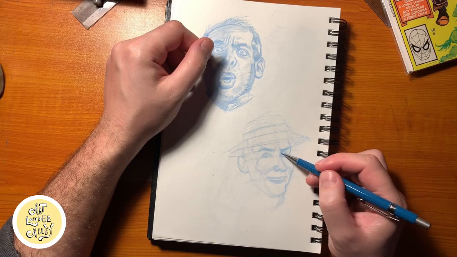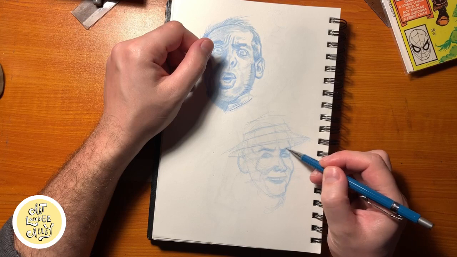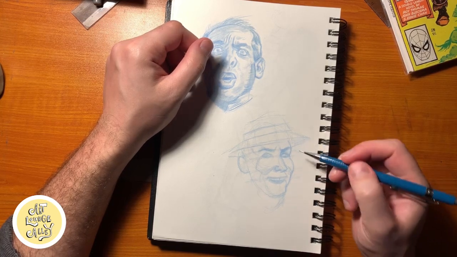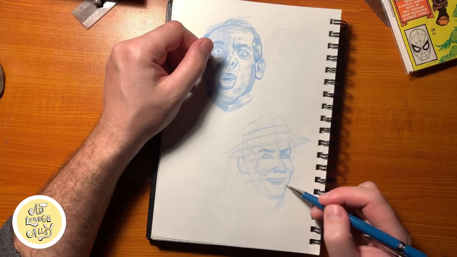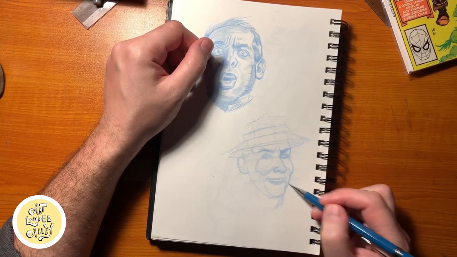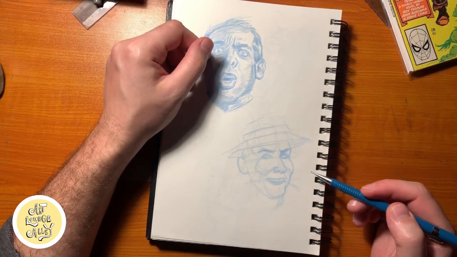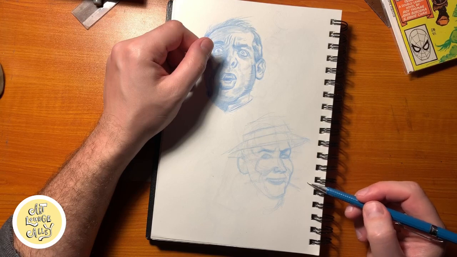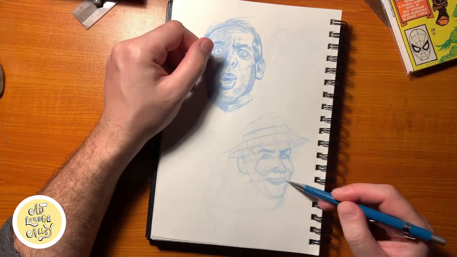So as you guys could see with this drawing, I just gradually build on it. So as you saw, it started out with very simple basic shapes of a circle, and then eventually was able to mold it to be something more.